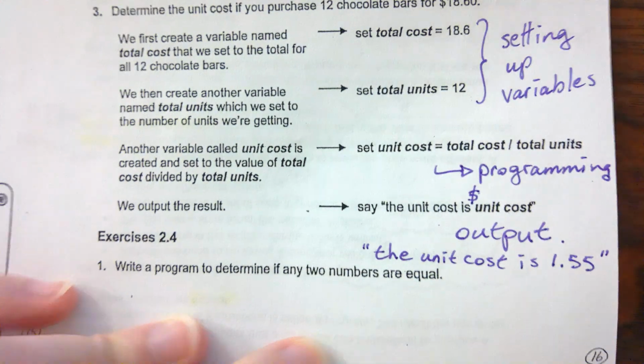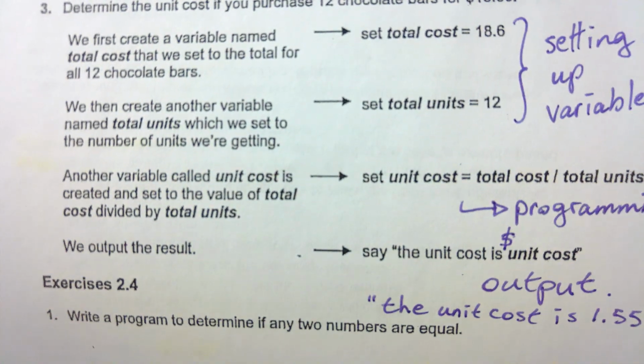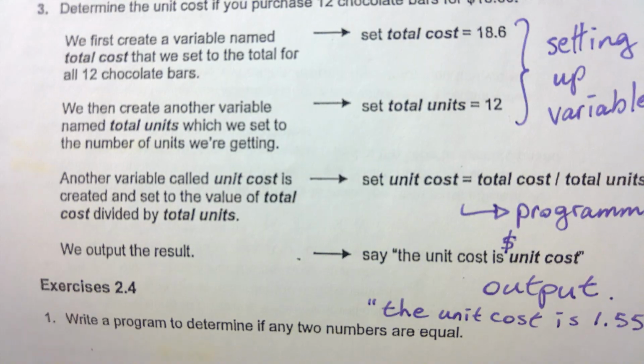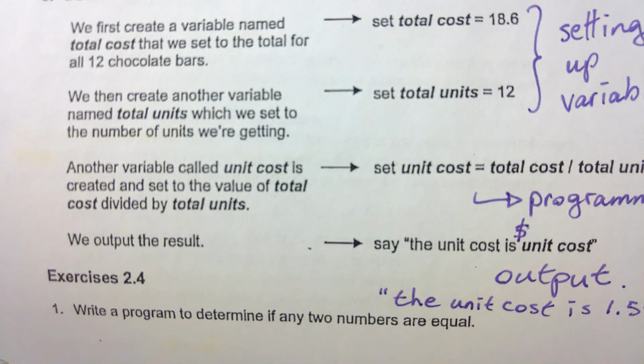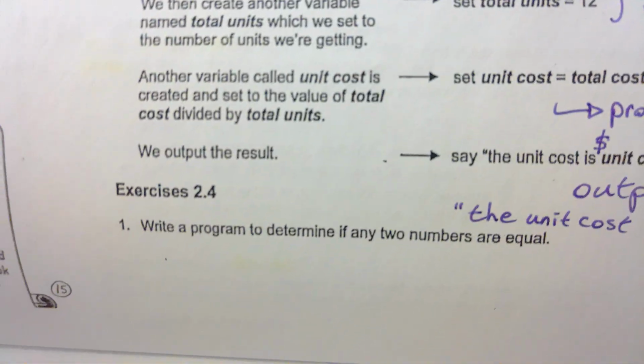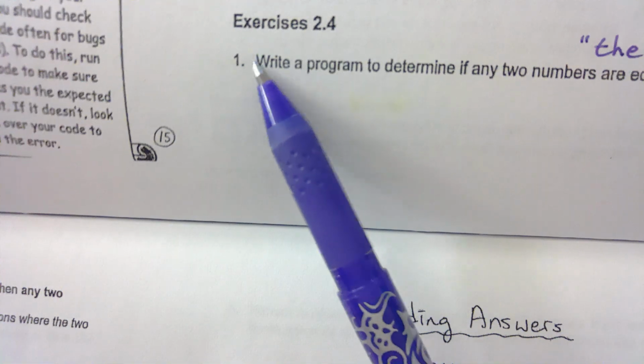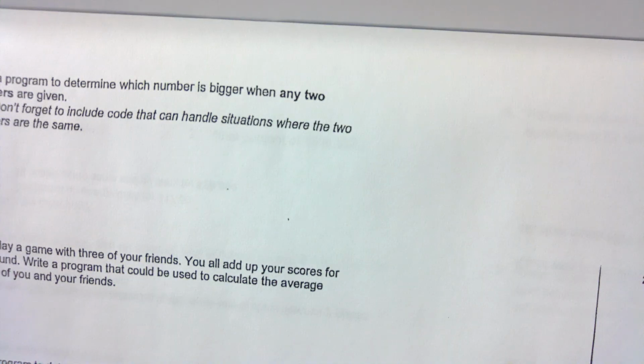Okay, that's all for today's introduction lesson to coding. So just try these ones right here on page 17. Page 16 has question 1, and then page 17 right here.